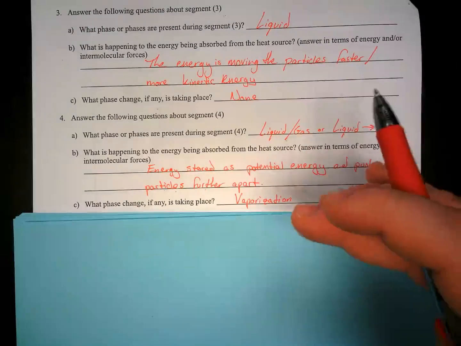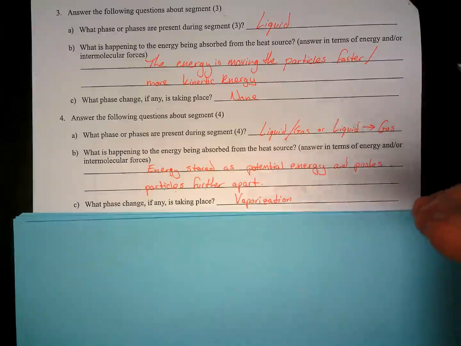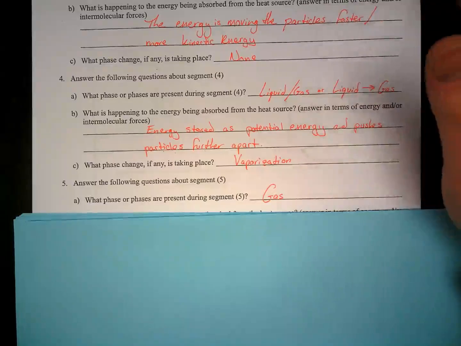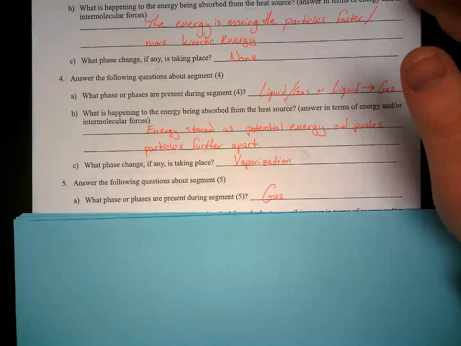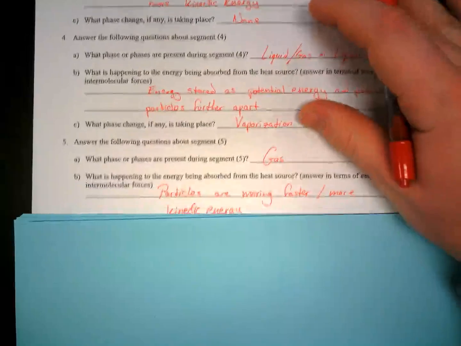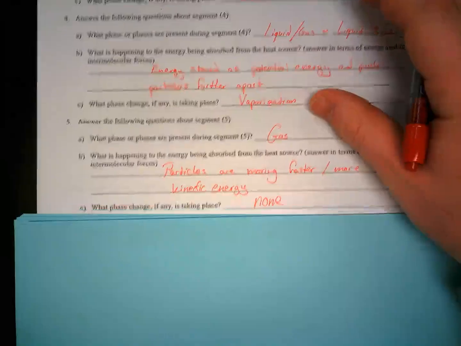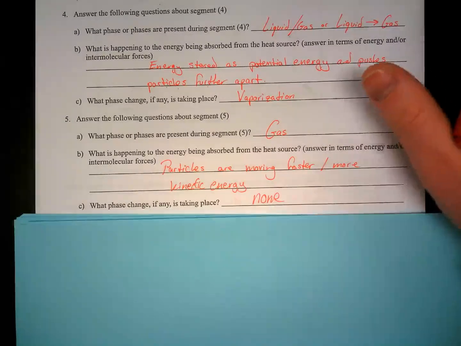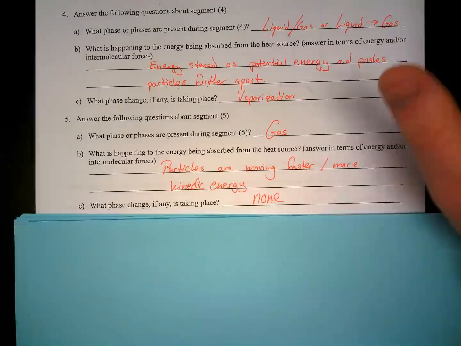And then lastly, number 5, what's happening there? Easy peasy, we're now a gas. Okay. How would we describe the energy here? Easy peasy. Here there's an increase in kinetic energy, so we have an increase in particle movement. And there is no phase change. It's the same, it's not changing. Energy is increasing, okay, but the phase is not changing.